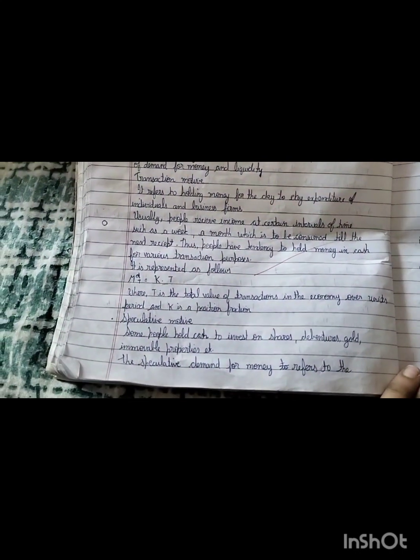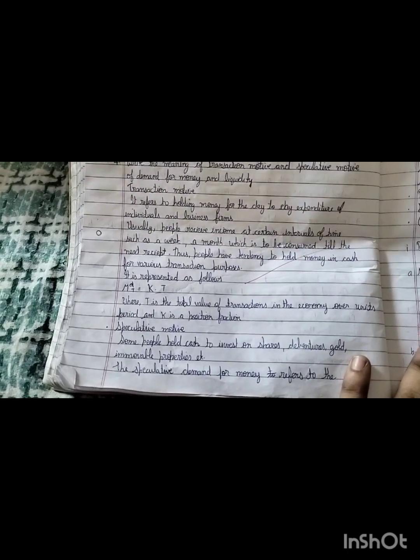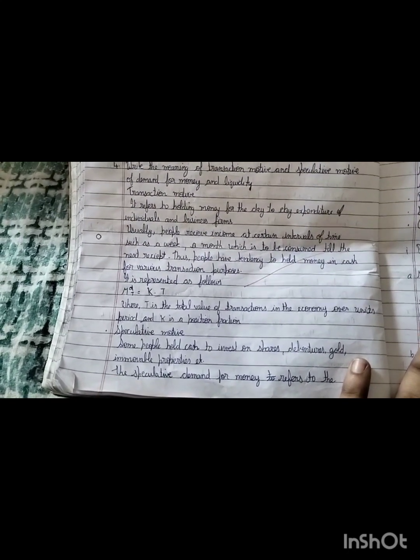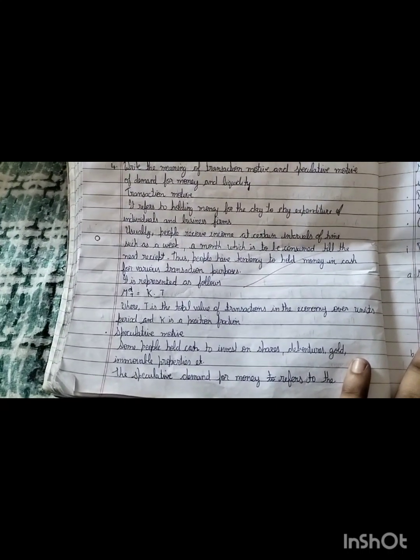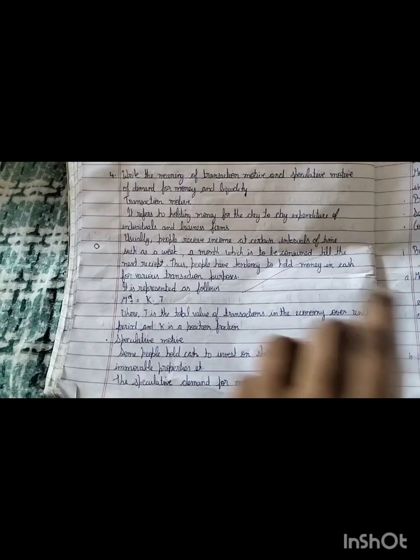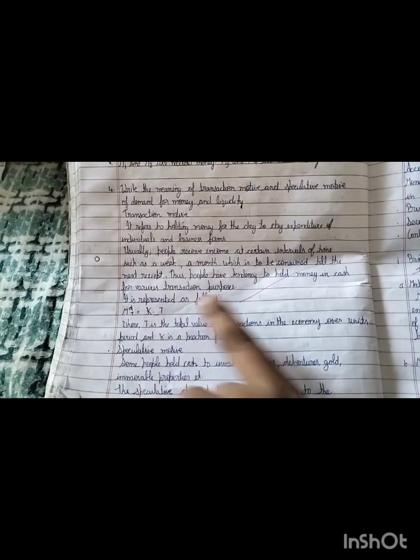Next is the transaction motive and the speculative motive. So transaction motive: we all hold money for the day-to-day operations. Like usually people receive wages at the end of a day or a week or a month, which is to be consumed till the next receipt. So thus people have the tendency to hold money in cash for various transaction purposes. It is represented as MDT is equal to K into T. T is the total value of transactions and K is nothing but a proportion fraction.